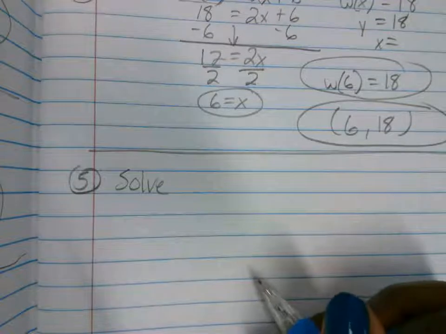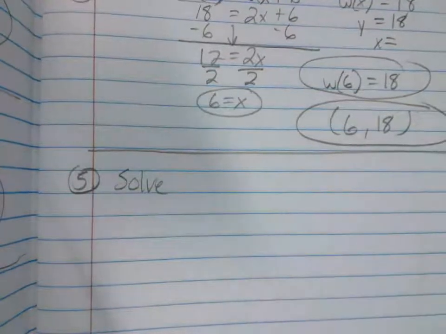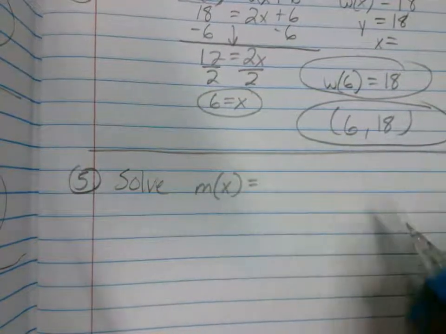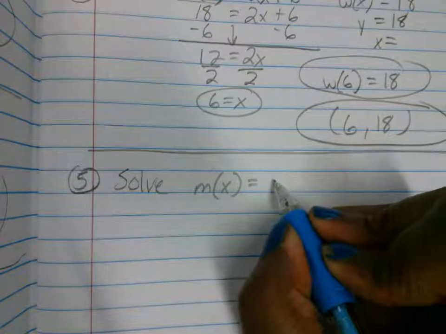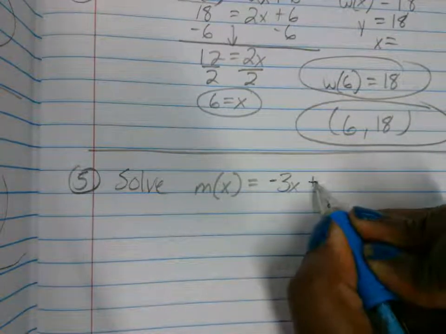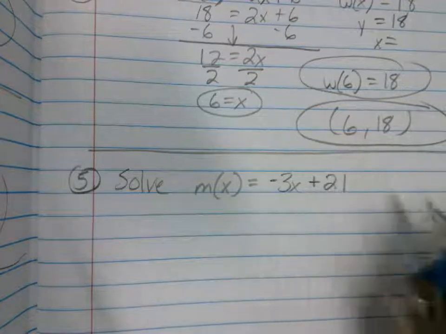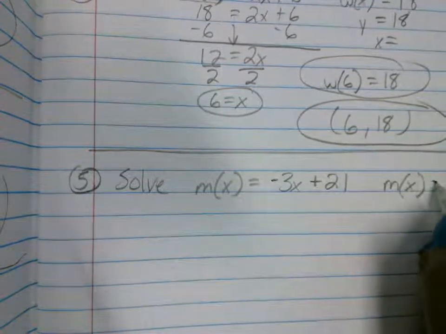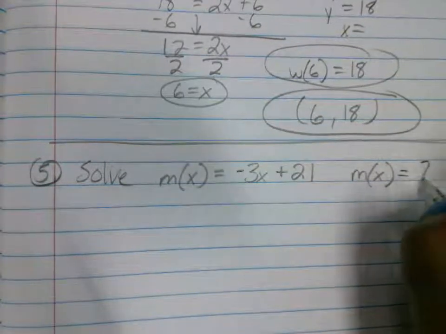What's another letter I haven't used already? M. Okay, M. M of x is equal to, let's do a negative 3x, plus, let's do 21. Let's make M of x equal to 7.